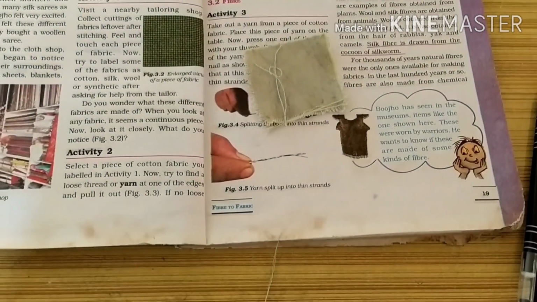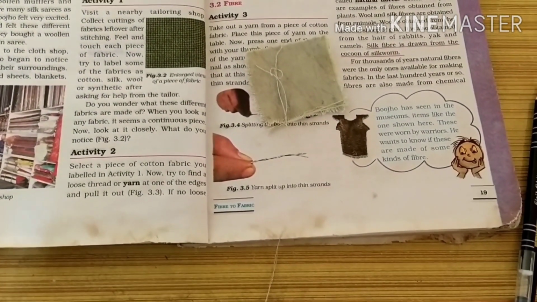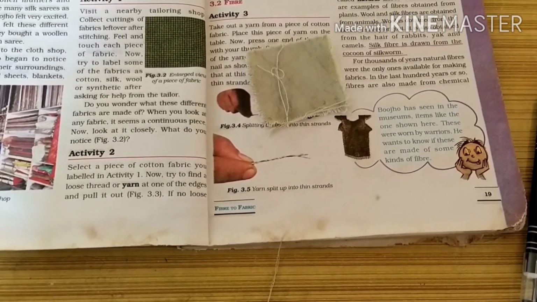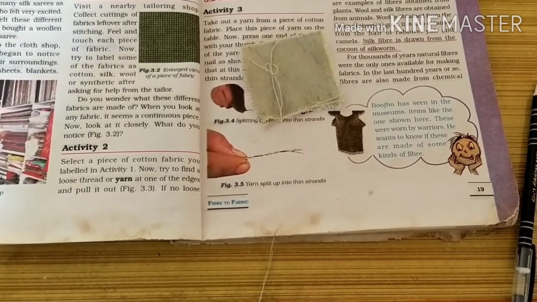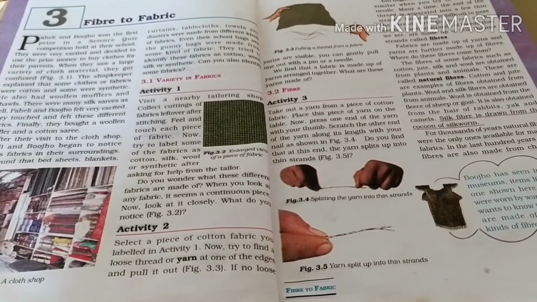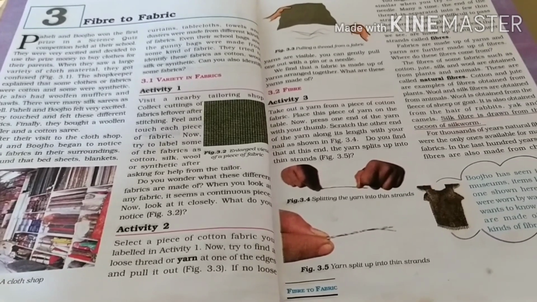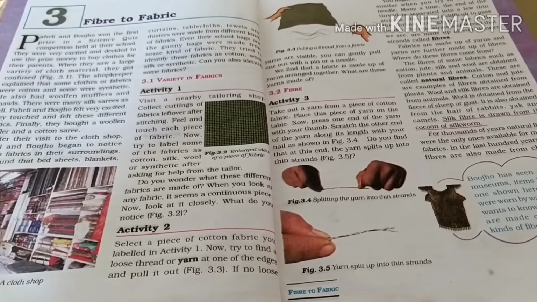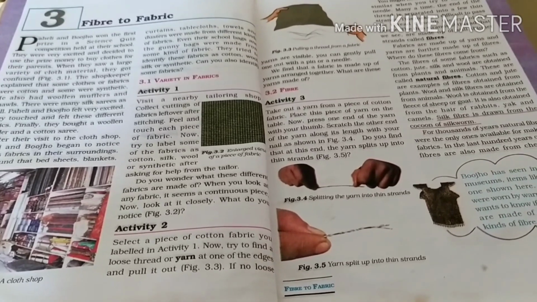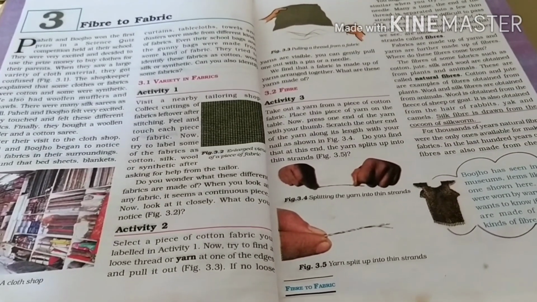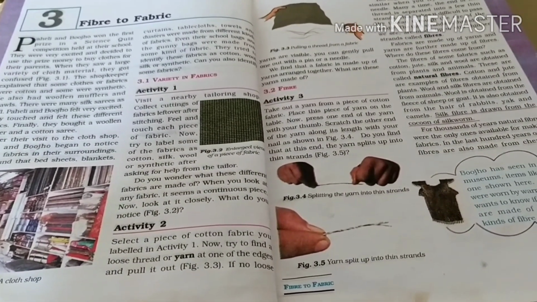Okay, how does fiber turn into yarn and then yarn turn into fabric? I hope you have got that fiber turns into yarn by the process of spinning, and yarn turns into fabric by the process of weaving or knitting.